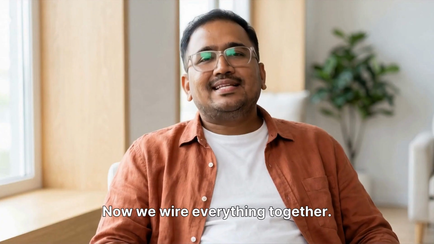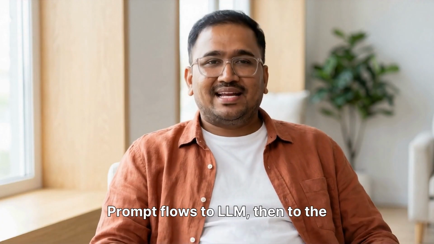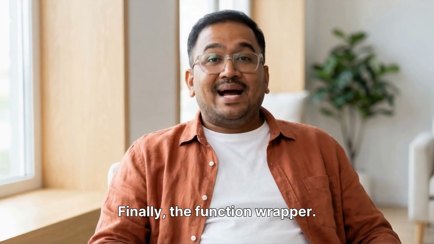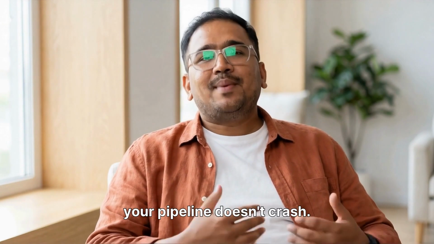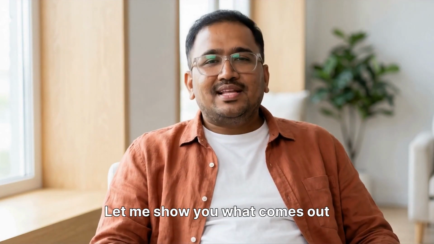Now we wire everything together. That's it. Prompt flows to LLM, then to the parser. One line. Finally, the function wrapper. The try-except handles parser failures gracefully so your pipeline doesn't crash. Let me show you what comes out the other end.